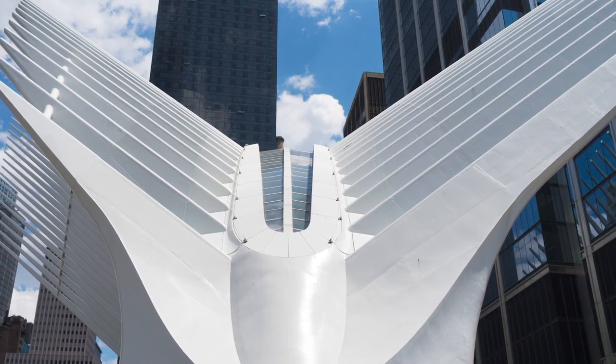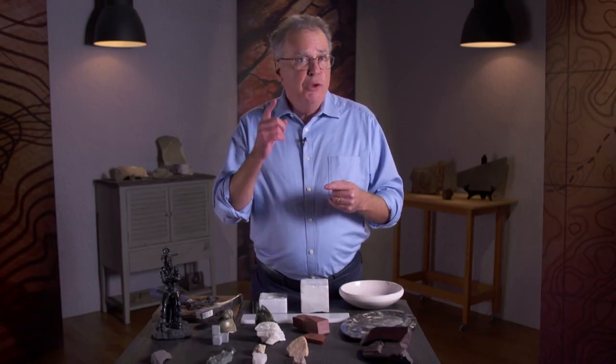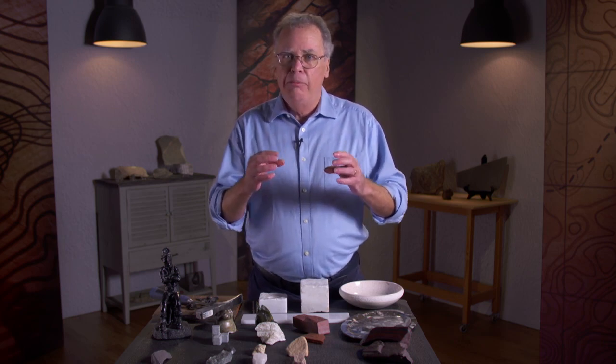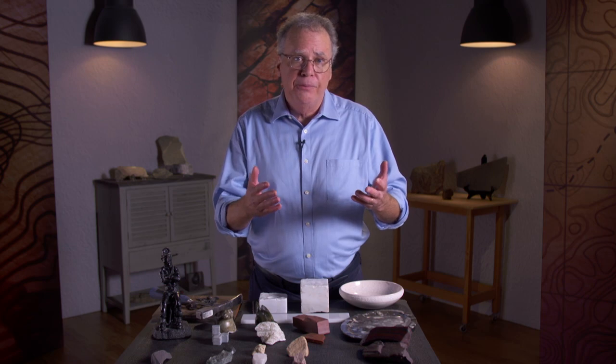Much of it is pure white. Uniquely, that marble went through 2 regional metamorphic events, so it's a little bit harder and makes a great dimension stone, as well as an ornamental stone.